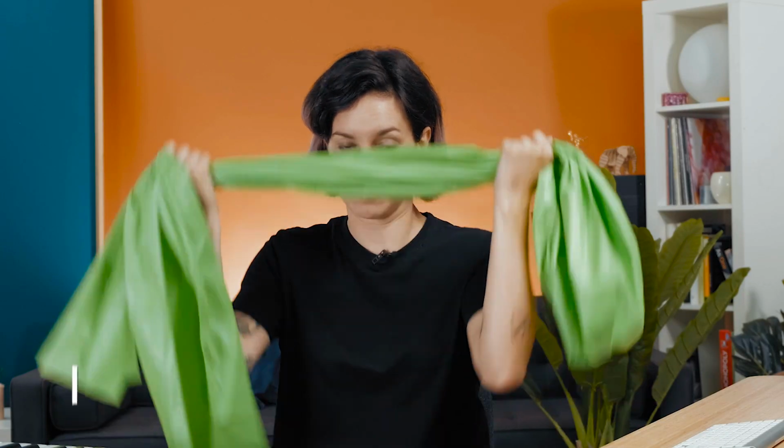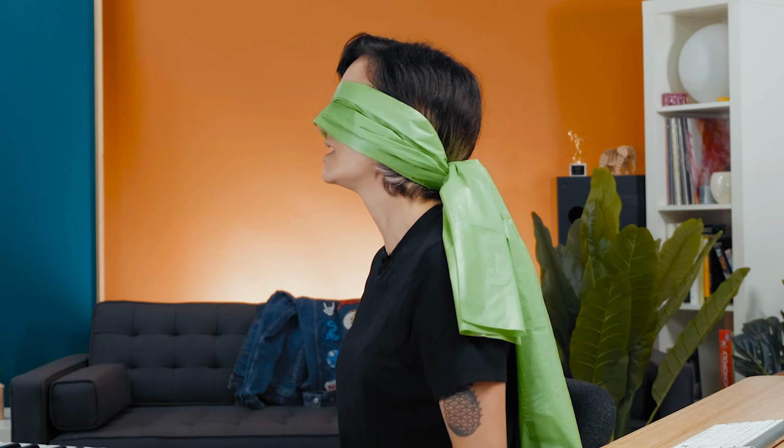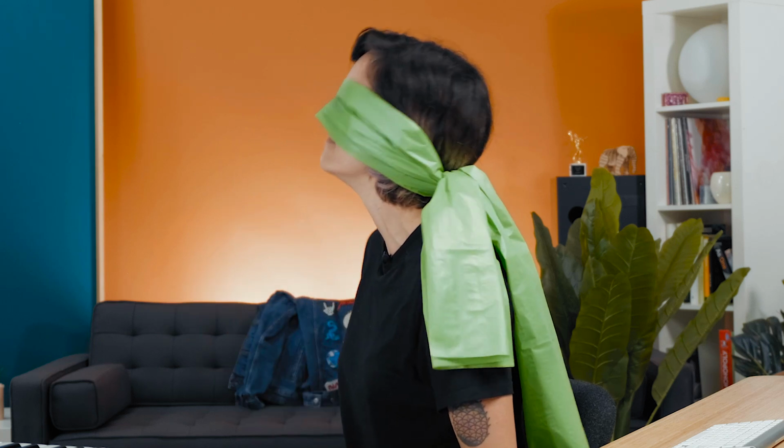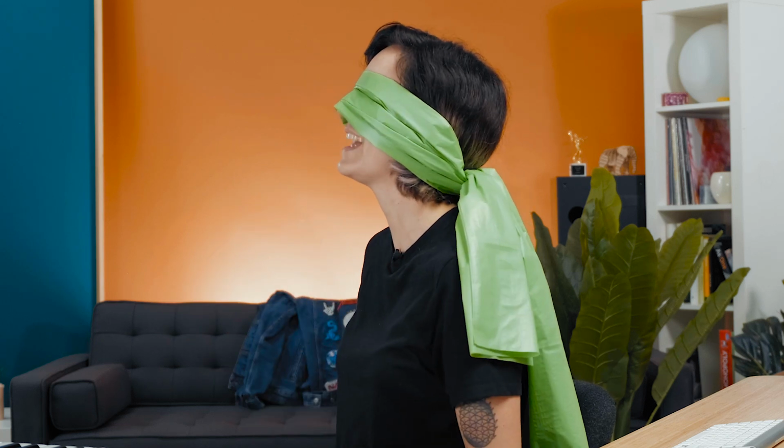This is actually a tablecloth. No one asked you to do this. It's in the script. This is how you should be EQing. I can't see anything, so I'm focusing more on using my other senses to make crucial decisions. Smell that low end. Isabelle. Smell that low end.